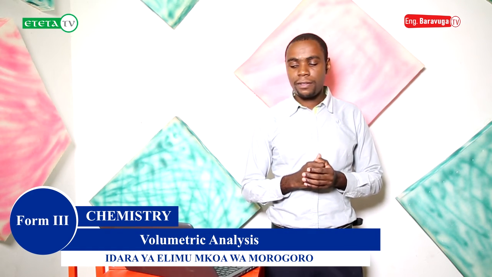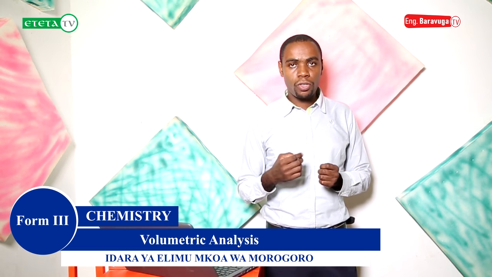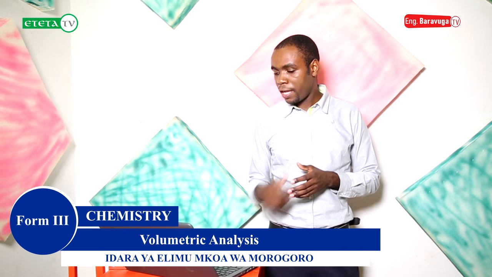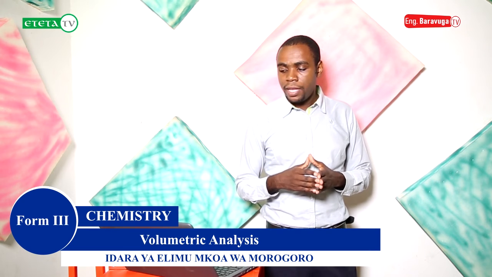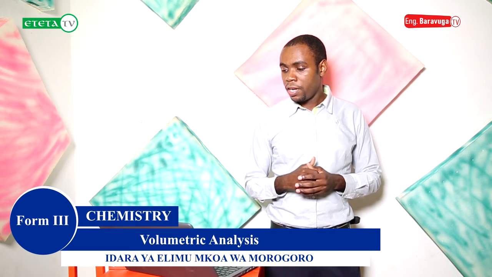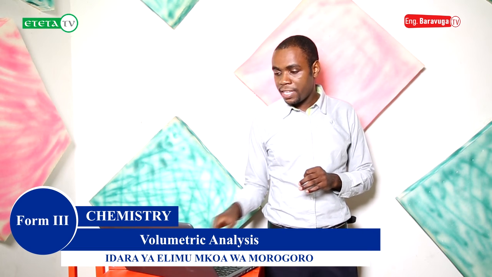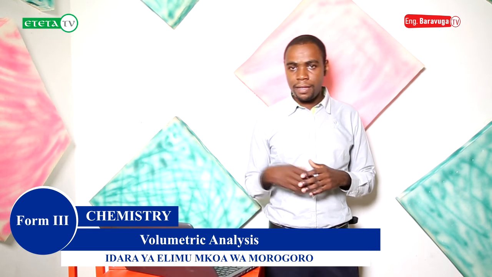Another is a wash bottle, and the function of the wash bottle is to store distilled water. Another is a reagent bottle, and the function of the reagent bottle is to store different chemicals, either acid, base, and other chemicals.